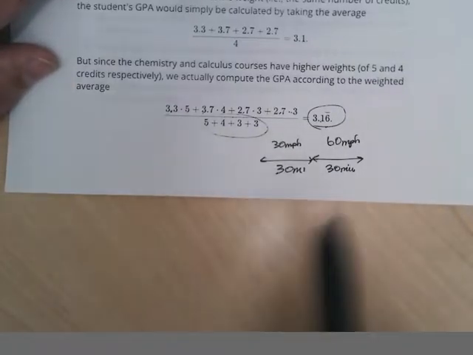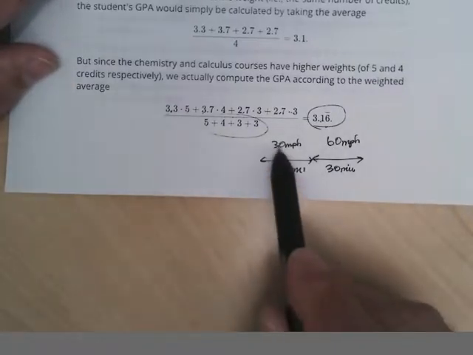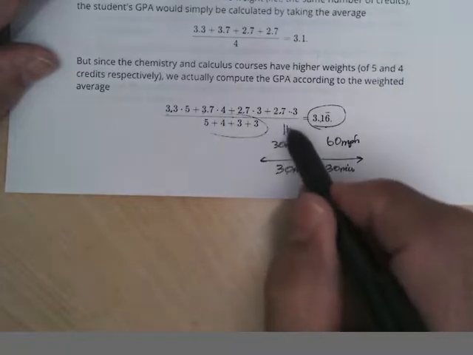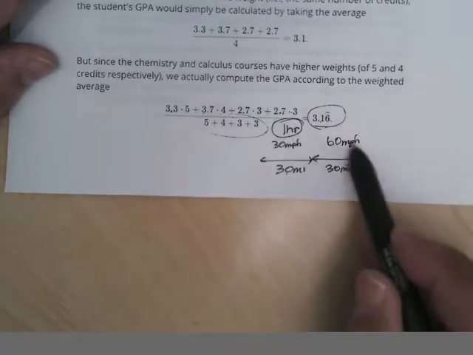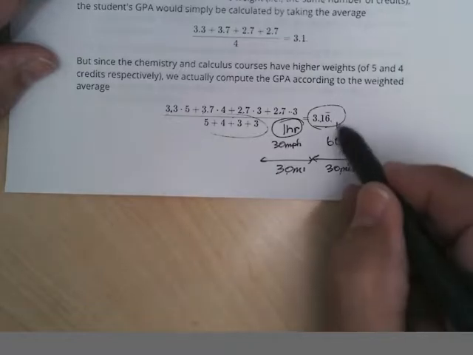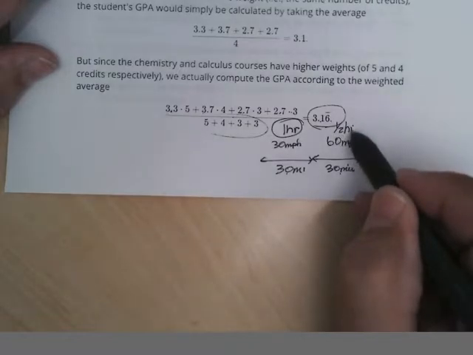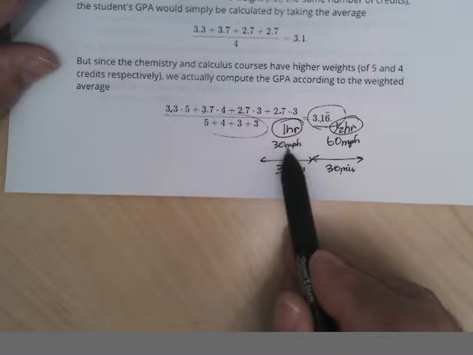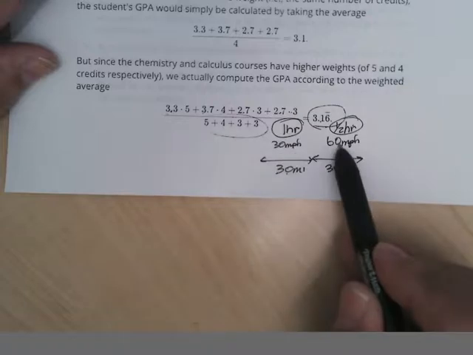But if I explain to you that if you travel at 30 miles per hour it's going to take you 1 hour to travel those 30 miles, and if you travel at 60 miles an hour, it's only going to take you a half hour to do 30 miles. So you spend twice as long going 30 as you do 60.